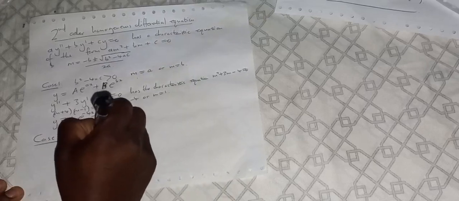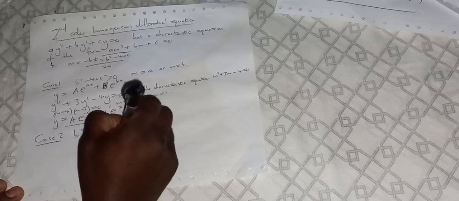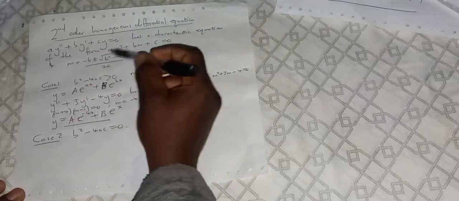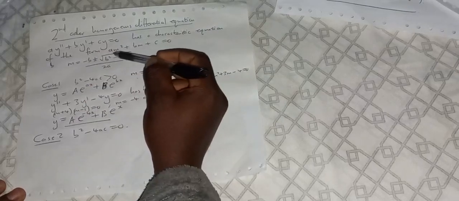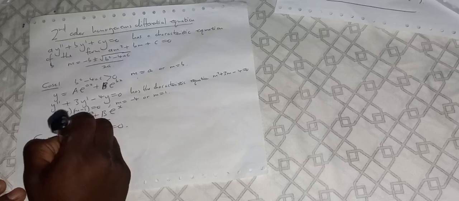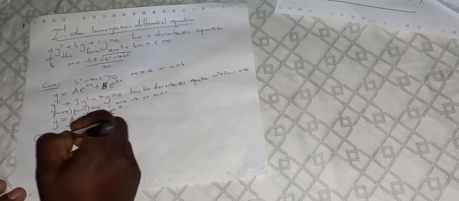So we are going to consider a second case. In our second case, which is case 2, we have b² - 4ac = 0. If the discriminant is 0, it means we still get a real and repeated root.